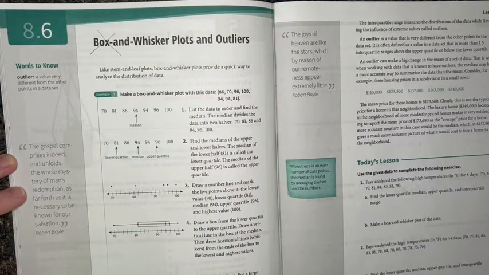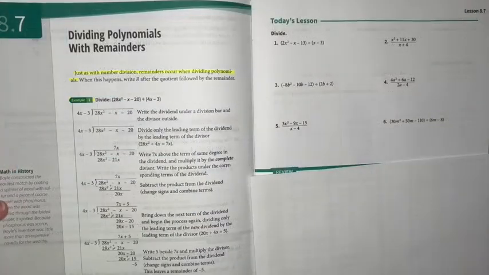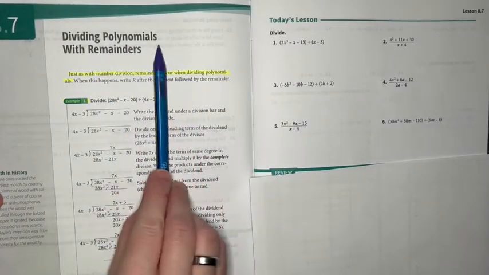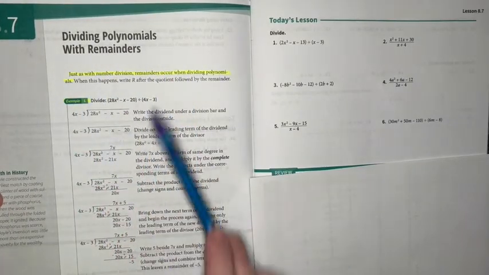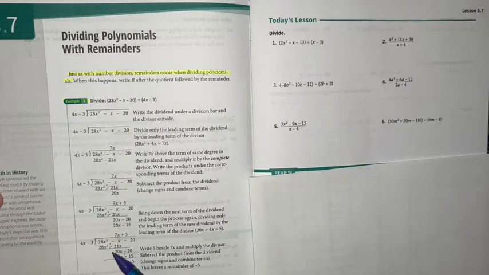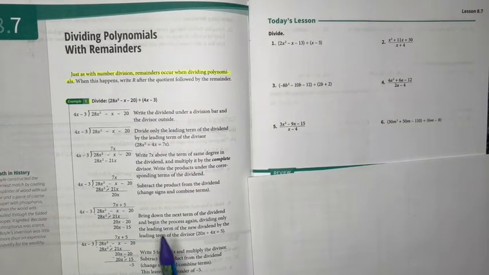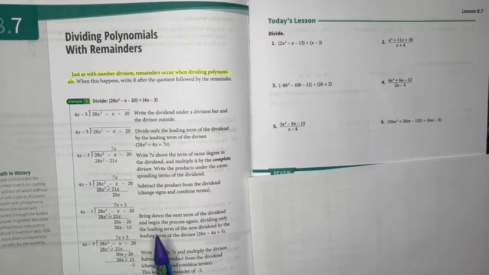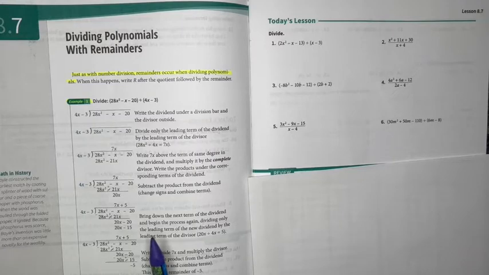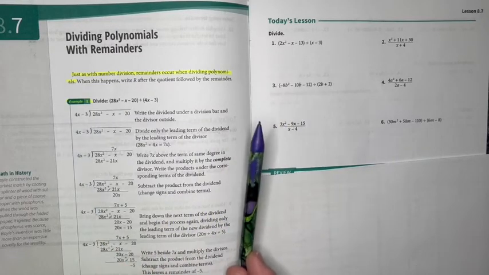All right, let's move on to lesson 7. Lesson 7 begins on page 32, and it's dividing polynomials with remainders. I'm not going to go into a huge explanation of how to divide polynomials. You can go back and check, I believe, Unit 7 for how we do dividing polynomials. But we will be talking about the remainders.